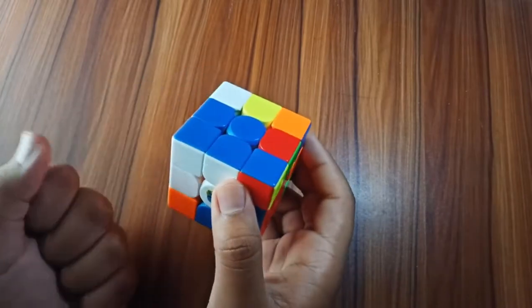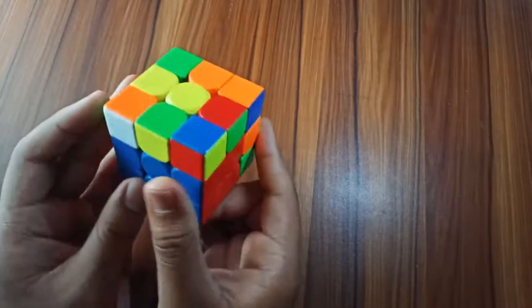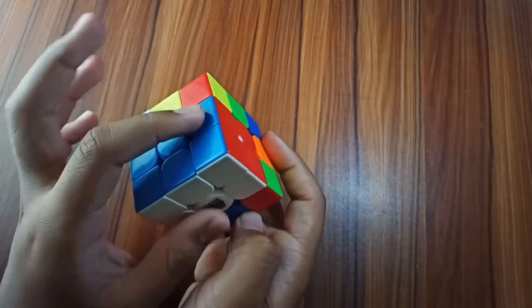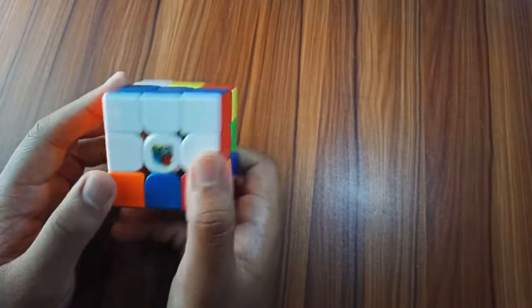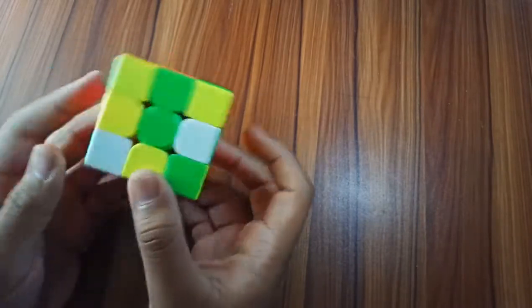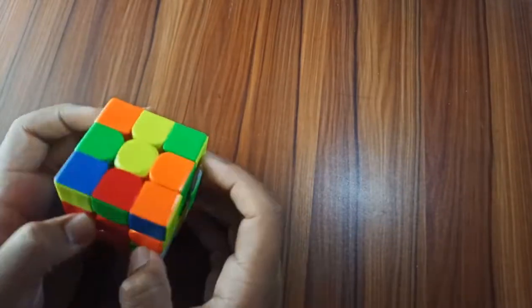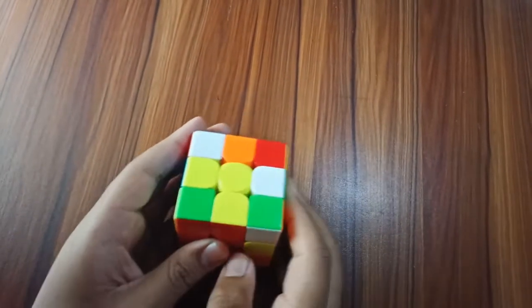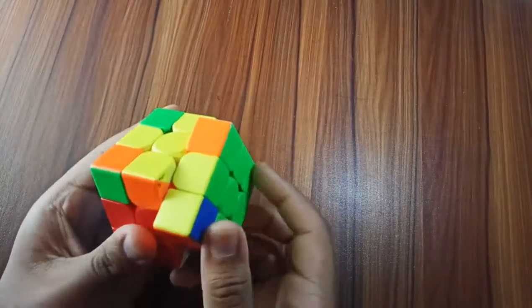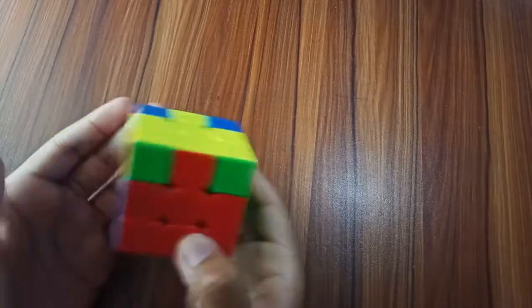So for solving the Petrus method, first you need to make a 2x2 block like this, and then you need to extend the 2x2 block to a bigger block like this, and then like this. Then you need to EO in the vision of this side, so you can solve the rest just using R and E moves. After you're done with EO, you can solve the rest just using R and U moves, which is really easy to solve, and you'll have already all edges oriented.